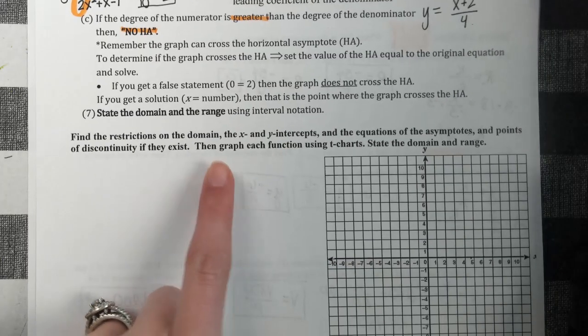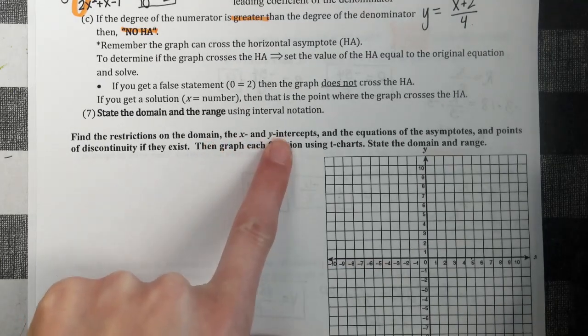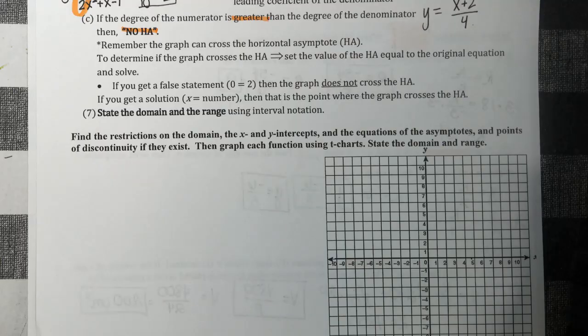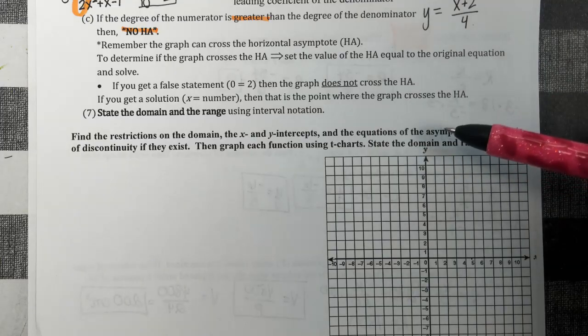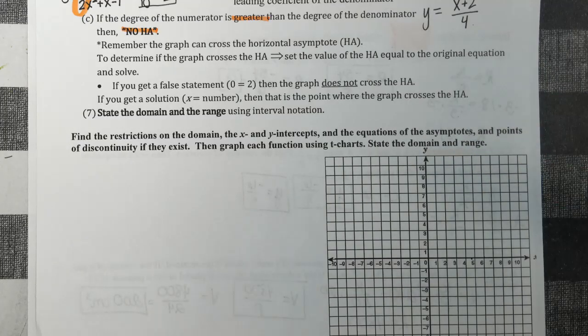Okay, so find the restrictions on the domain, x and y intercepts, equations of the asymptotes, points of discontinuity if they exist. I didn't talk about that yet because I will when it happens. Okay. Then graph each function using a T-chart, state the domain and range. So everything is there. Okay, the only thing that's not there is specifying find the equation with the horizontal and vertical, and it telling you to check if it crosses the horizontal.